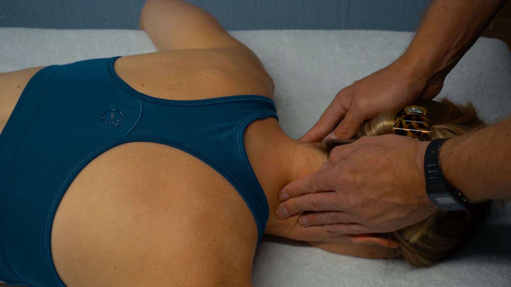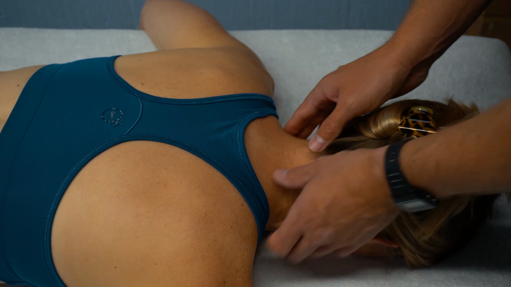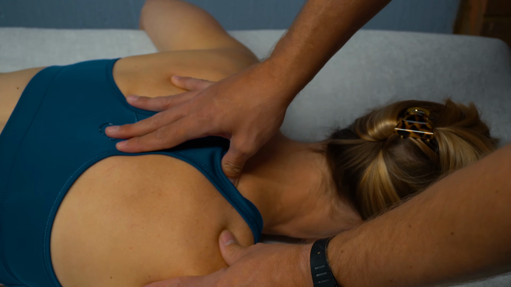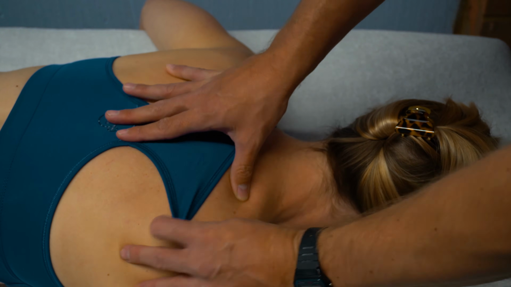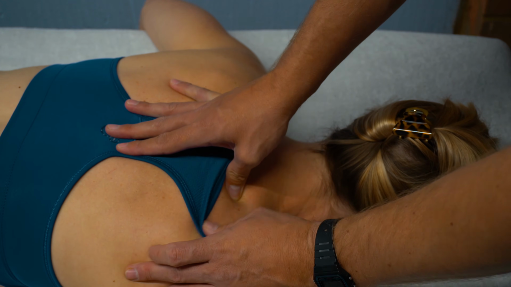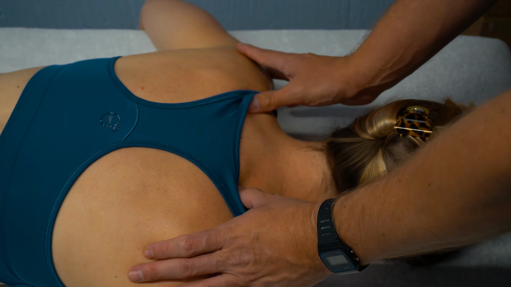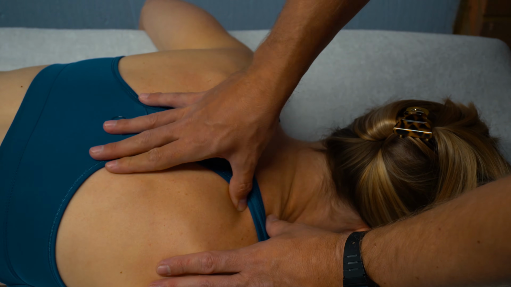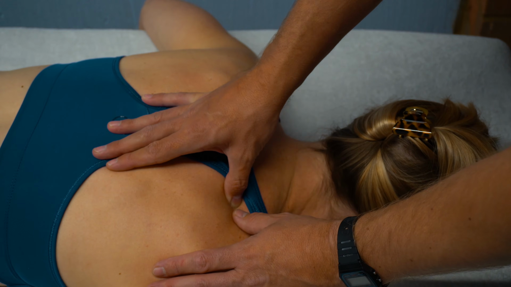And we can palpate the levator scapula, which is found if you find the superior medial border of the scapula. And this is where the levator scapula originates from and then moves up towards C2. So you can palpate the origin of that muscle, which is often sore, and then palpate up towards the neck through the muscle belly as well.